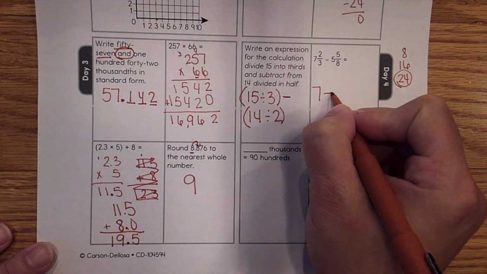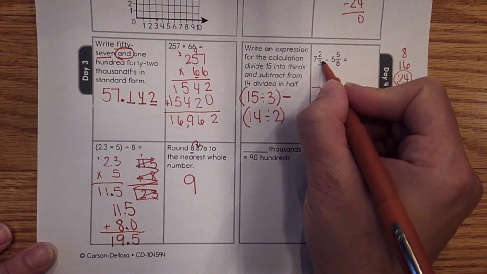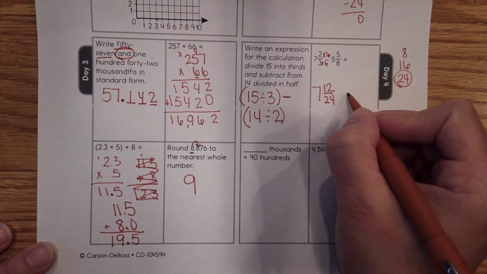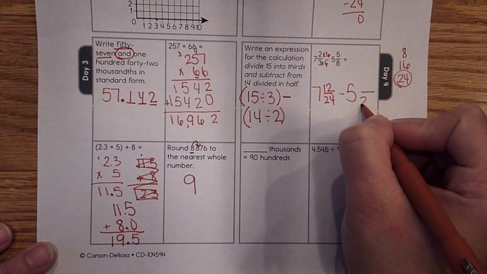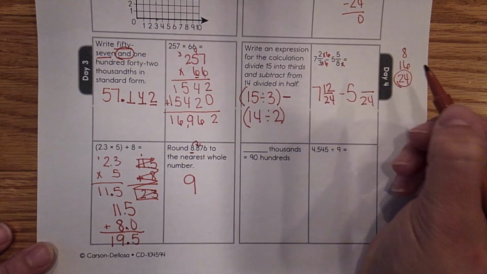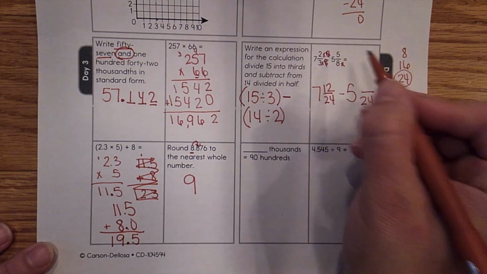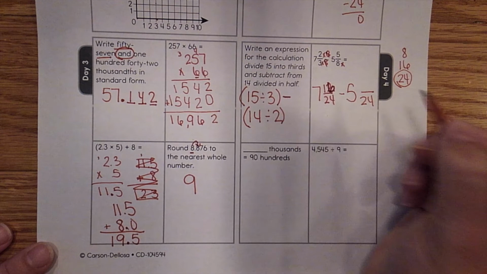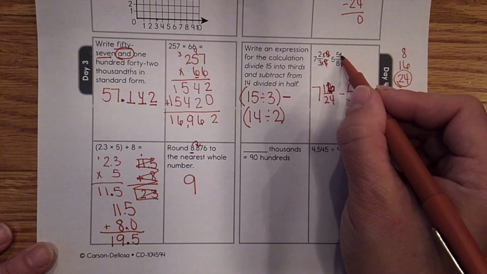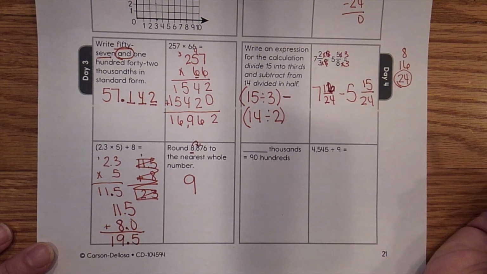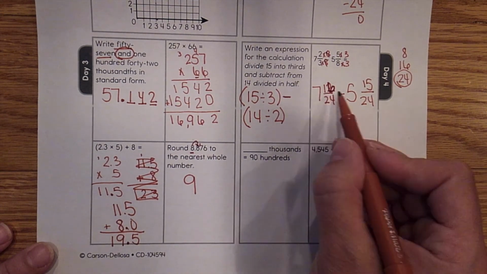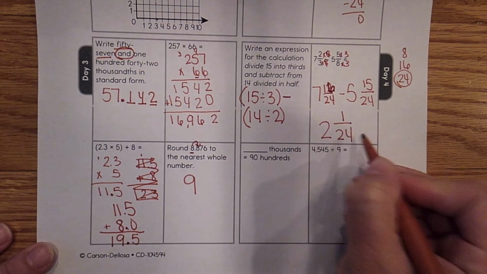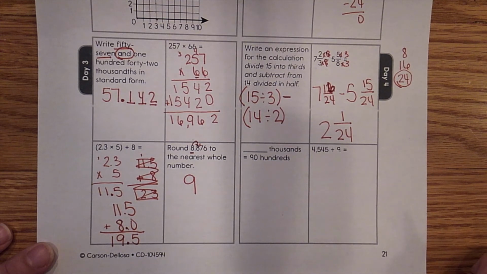The 7 is going to stay the same, and I'm going to turn this to 24. To do that, I actually had to multiply by 6, so I have to multiply my numerator by 6, which gives me 12. My whole number stays the same. My 8 is going to become 24. To do that, oops, sorry. Actually multiply by 8. And when I do that, I get 16. Sorry about that. So multiply by 3, I get 15. Now I can subtract. 7 minus 5 is 2. 16 minus 15 is 1. 24 stays the same. 2 and 1/24.